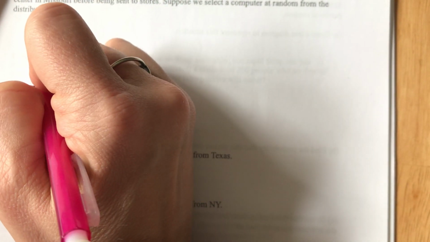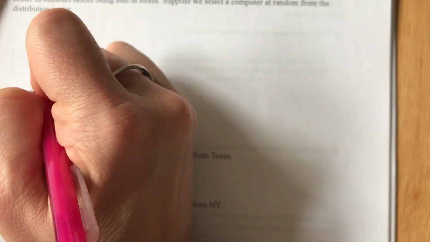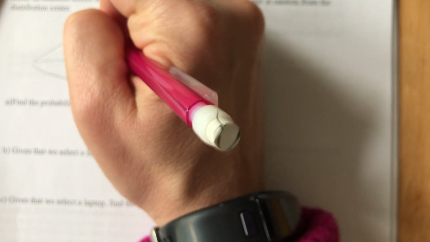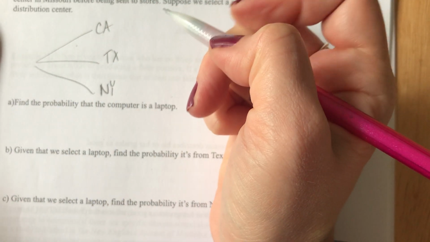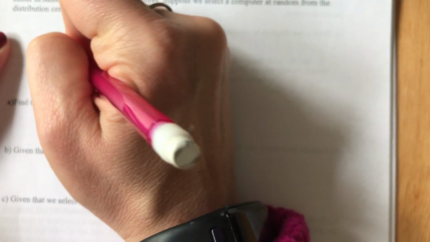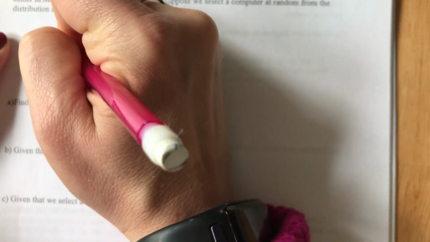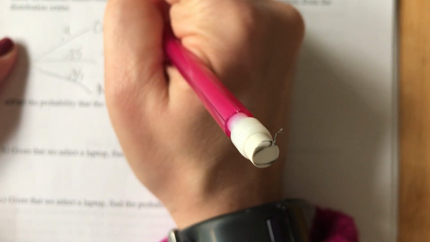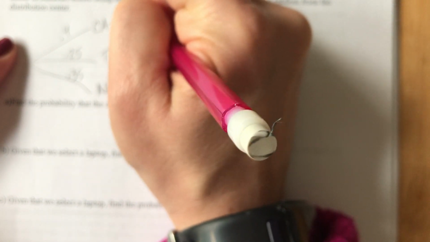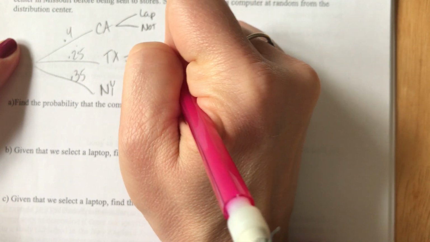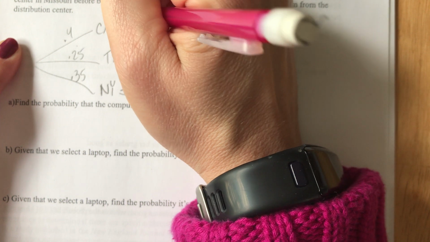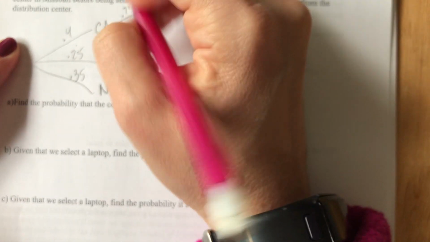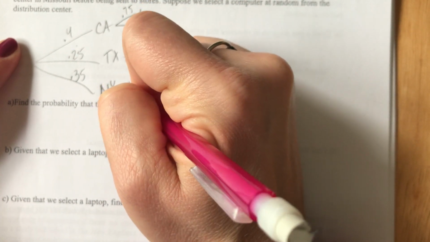So my first layer of branches is going to be the states. Okay, California, Texas, New York. Then I'm going to have 0.4, 0.25, 0.35. From California, you can have laptop or not. You can have laptop or not. You can have laptop or not. Your probabilities should be like this. Remember, if you have questions, let me know. Ask me in class, all right?